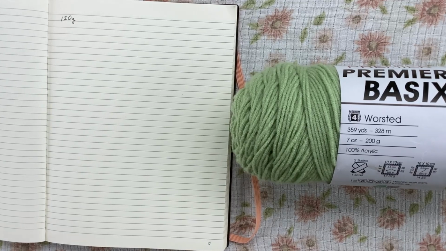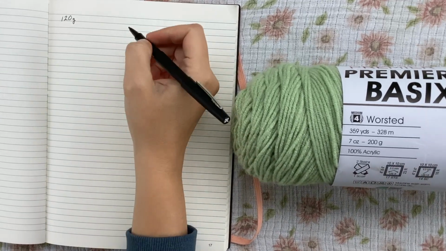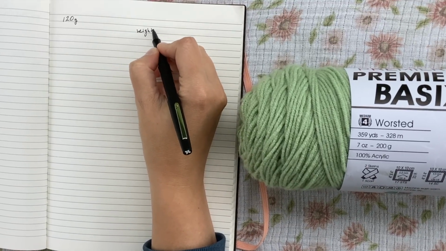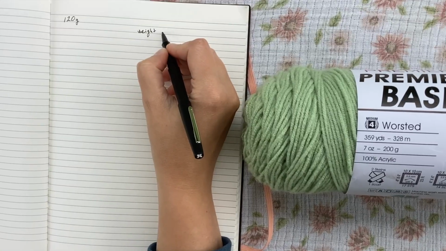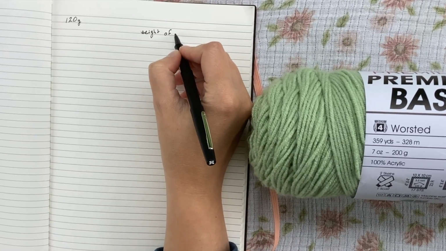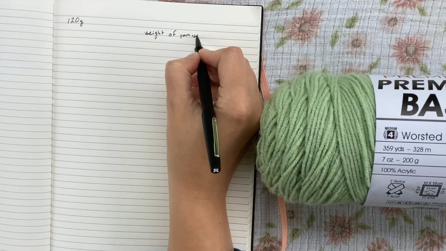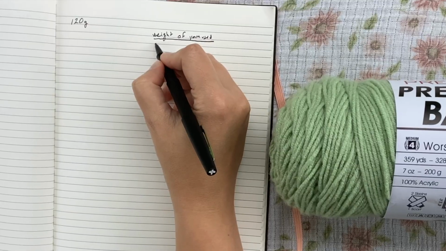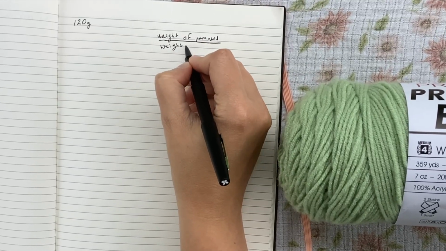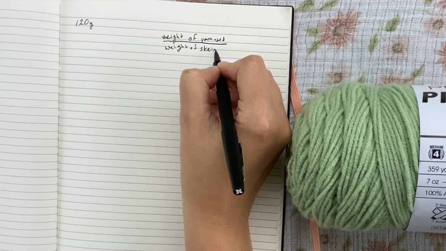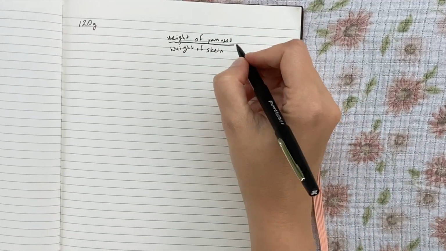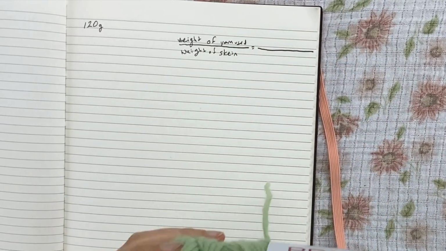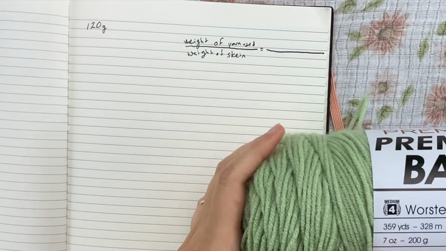So we're gonna set up the problem like this. We want the weight of the yarn used. Sorry, my handwriting's terrible. And over that, we are gonna put the weight of the skein. Okay? And on the other side, we are gonna put the yards, okay? So like we said, this is 359 yards.